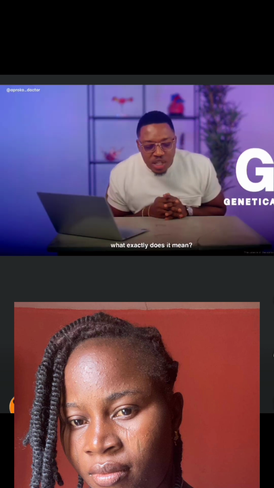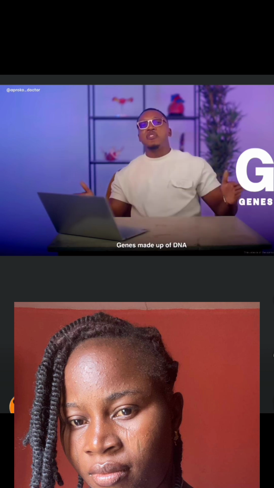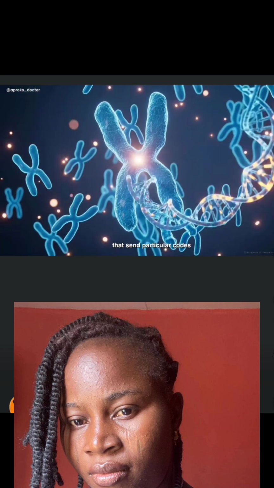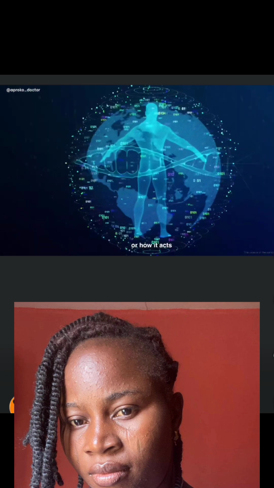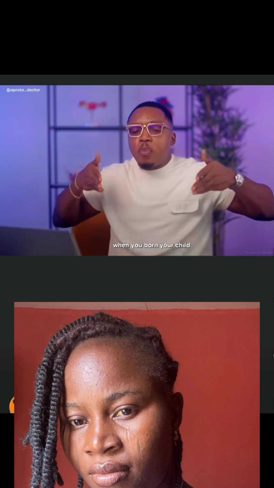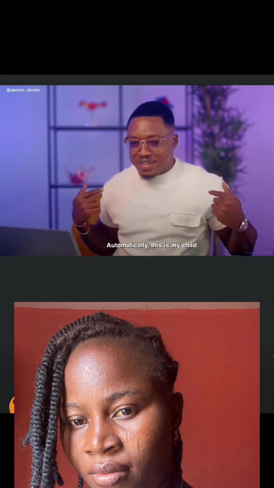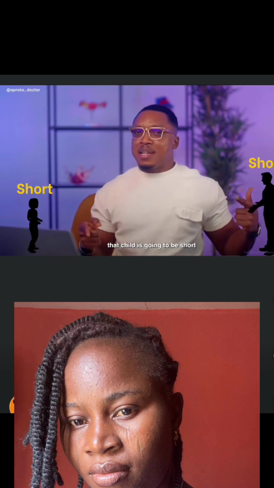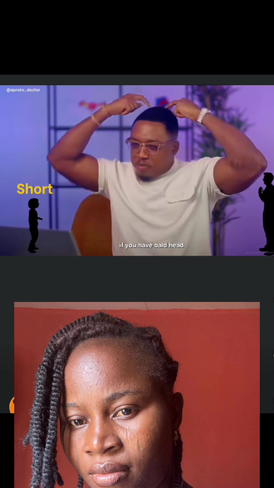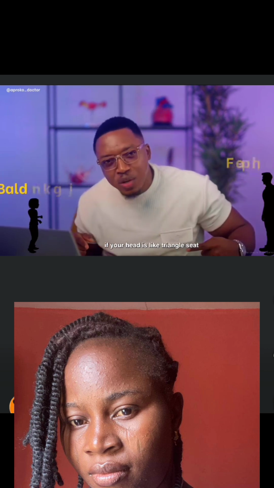What exactly does it mean? It simply means genes. Genes made up of DNA that send particular codes to give you something that you can see in an organism or how it acts. For example, when you born your child, you just know automatically, this is my child. Because if you are short, is there a possibility that that child is going to be short? If you have a bald head, is there a possibility that the child is going to have a bald head? If your head is like a triangle seat, that child is going to have a head like a triangle seat.